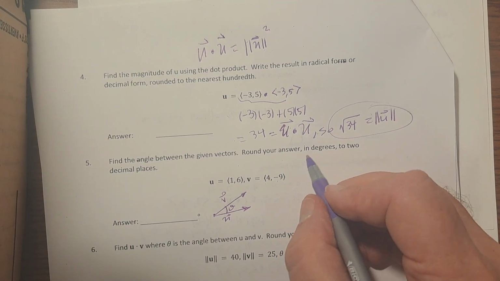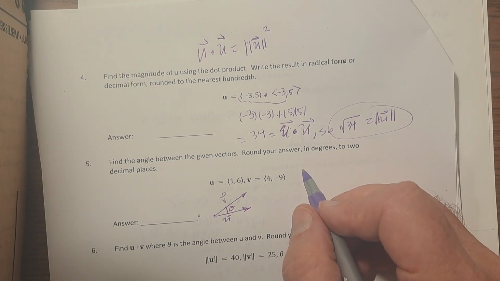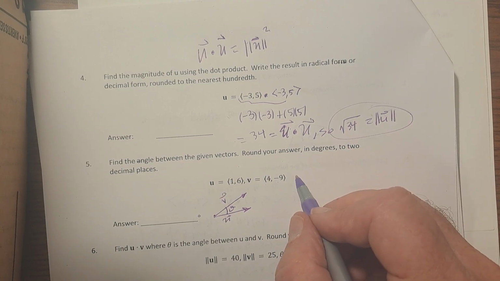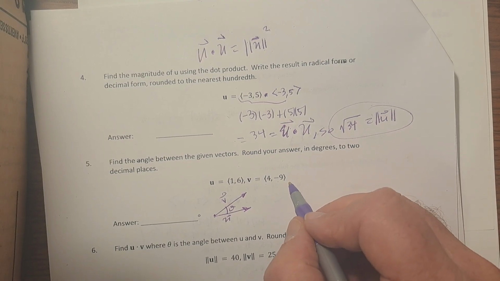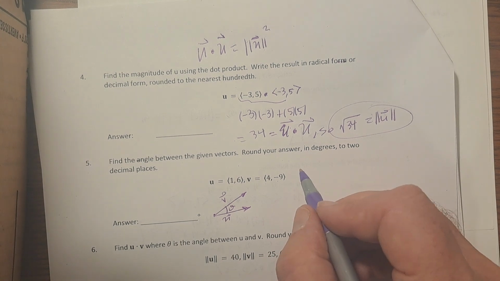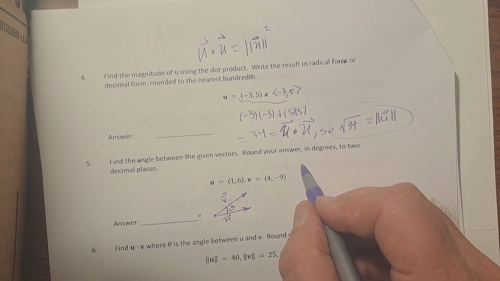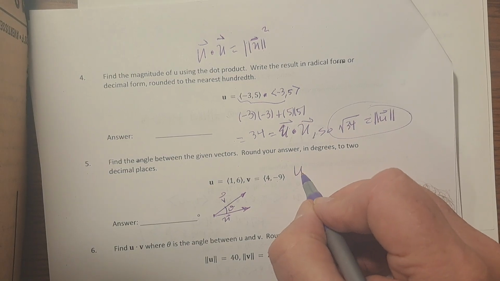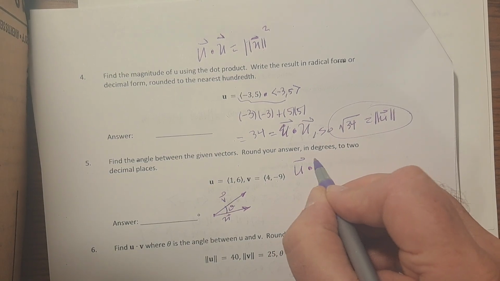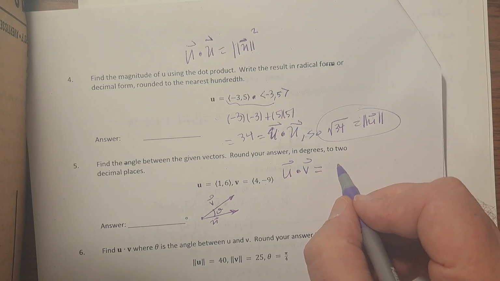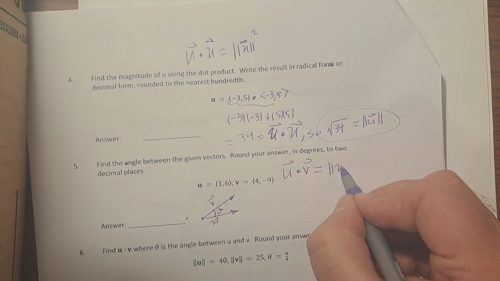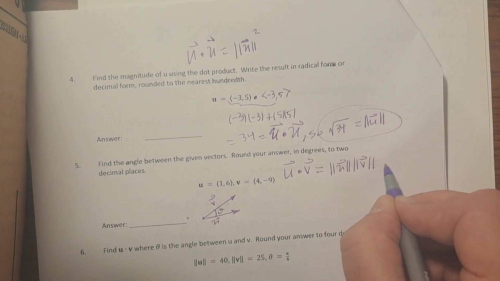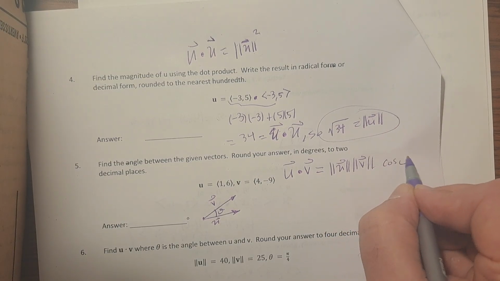Then we know by the theorem that relates the lengths of the sides to the dot product and the angle, we know this relationship, that if you dot two vectors, you'll get the length of each multiplied times the cosine of the angle in between.